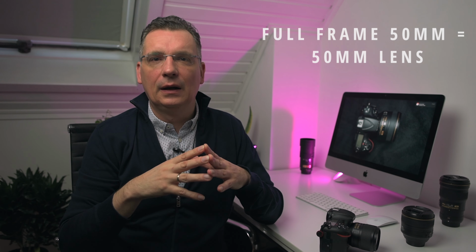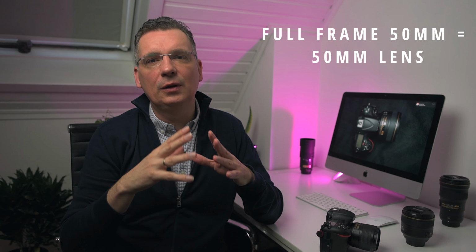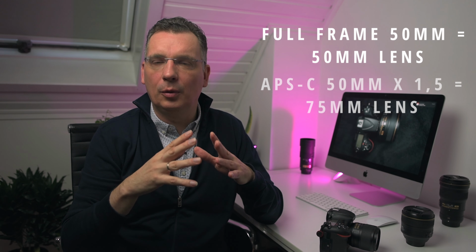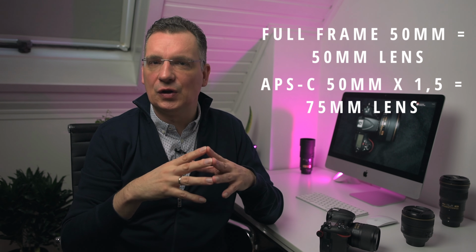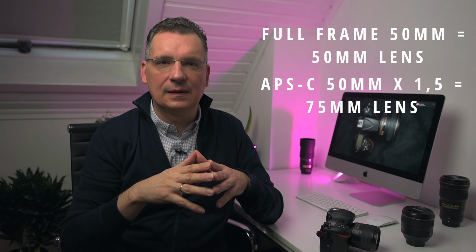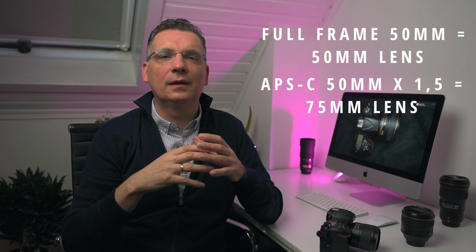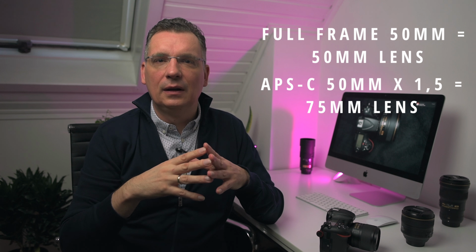I have to add a small nuance to the subject focal length. These values apply to a full-frame camera. If you have a crop sensor or APS-C camera, you need to multiply the focal length by 1.5 in the case of Nikon and Sony. Canon users multiply by 1.6. It seems complicated, but it is quite simple.